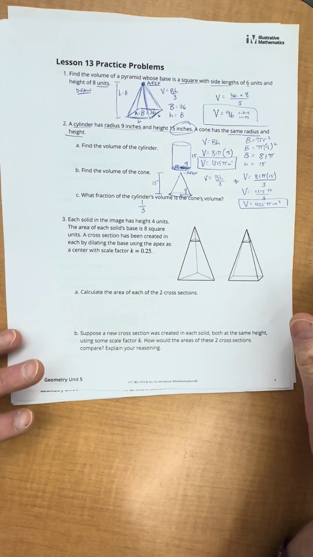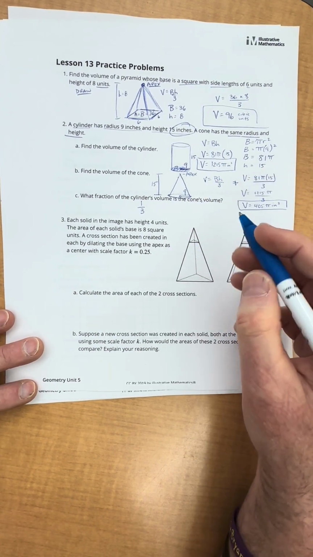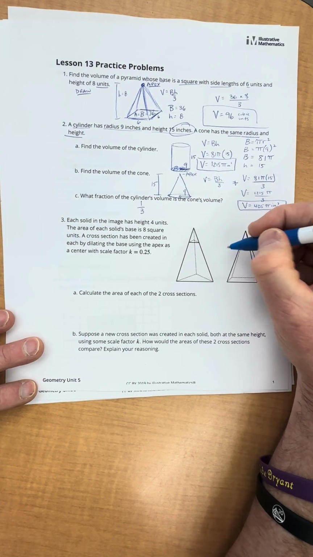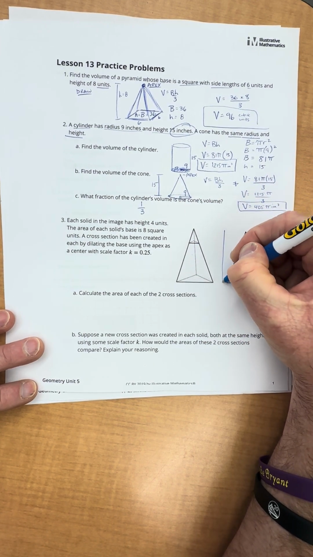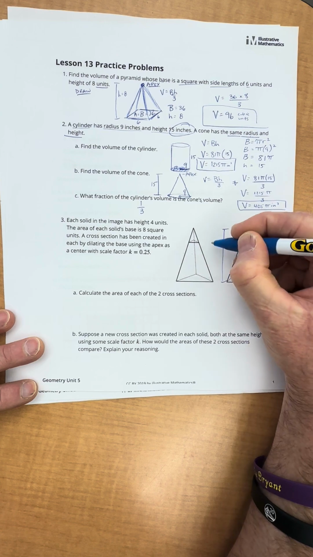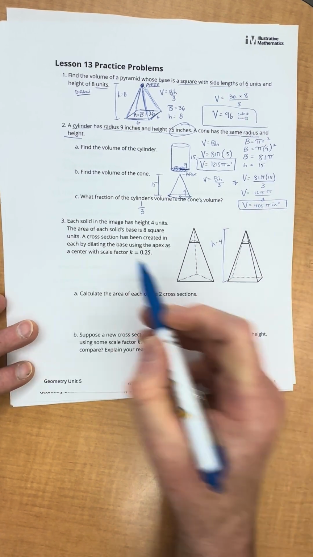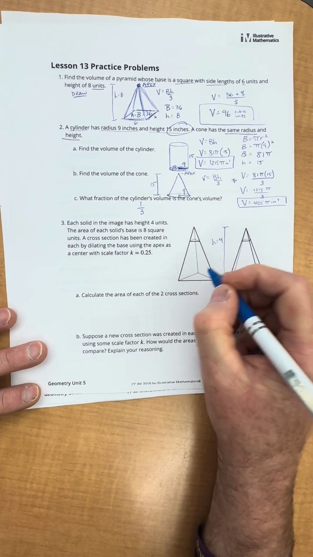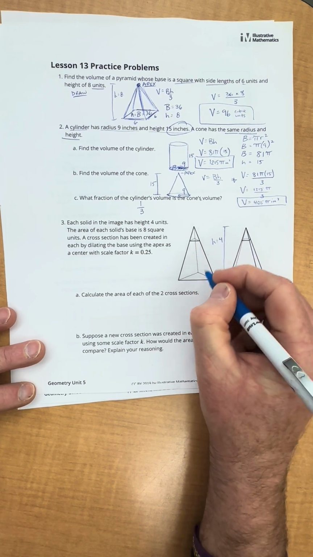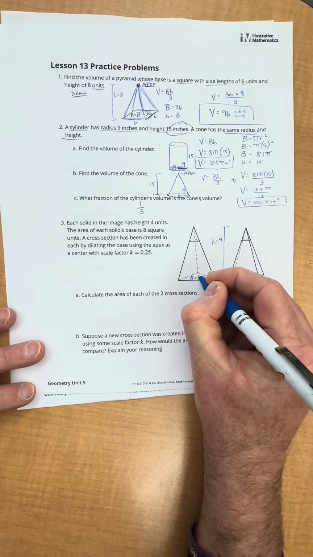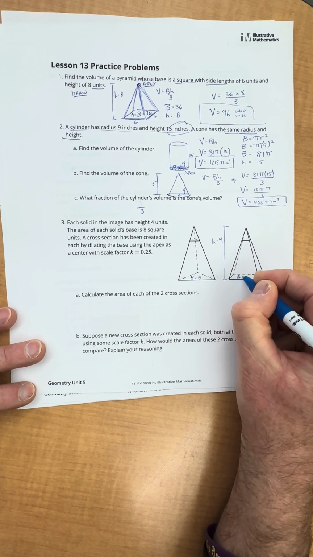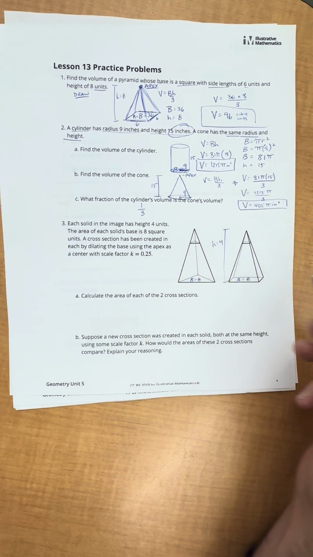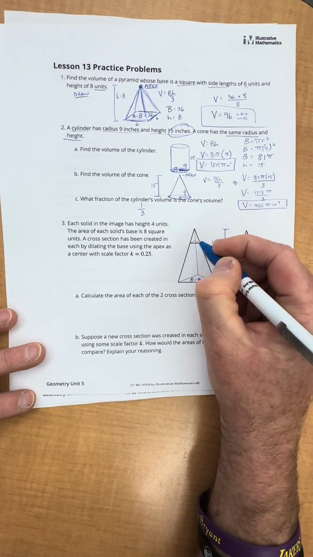Okay, each solid in the image has height of 4, okay? So we know that the height of both of these is 4. The area of each solid's base is 8. So we're just going to say B equals 8 on both of these. B equals 8. Okay, a cross section has been created. They're talking about this one.